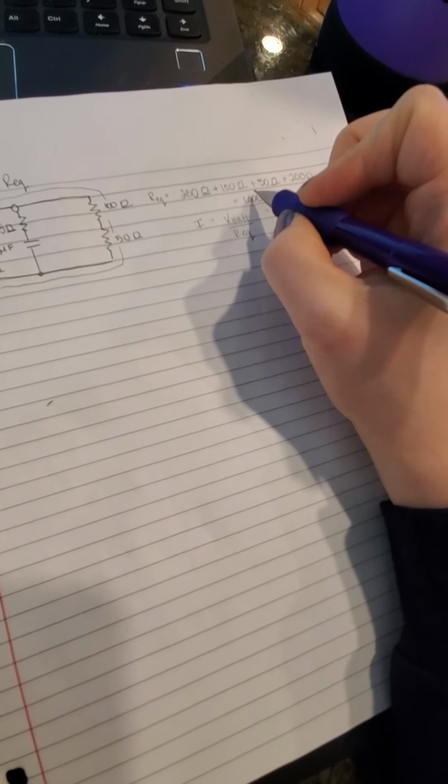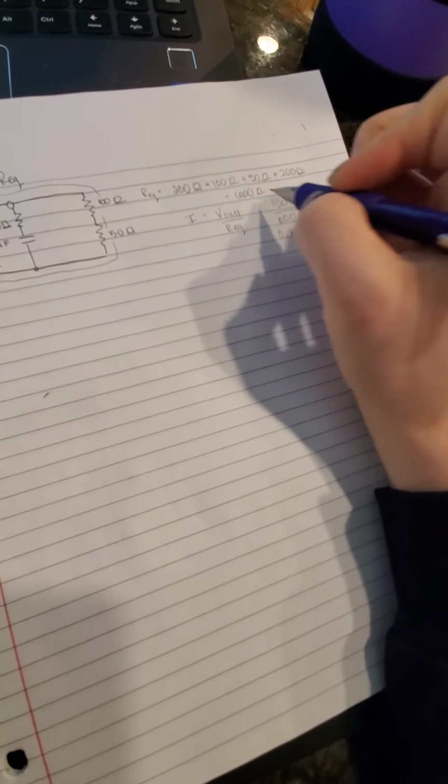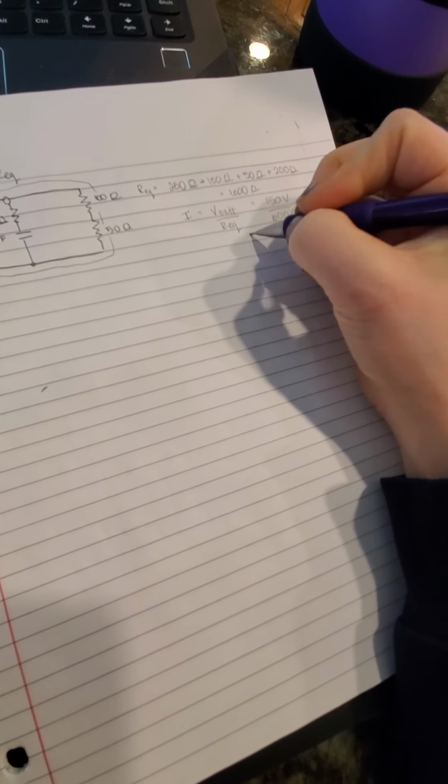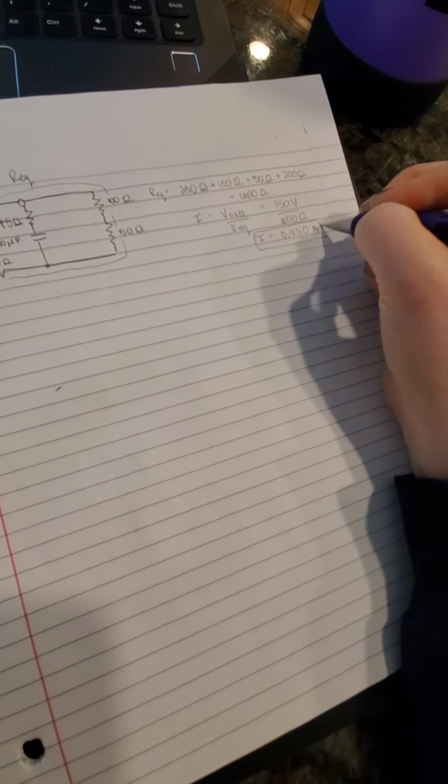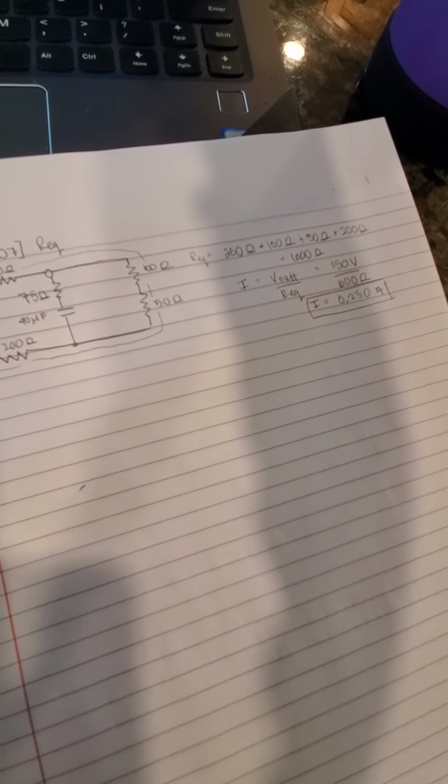Am I looking at the right one? Oh yeah, 150 volts, sorry, I didn't put that. So the current is 1/4 amps, and that's for the outer loop.